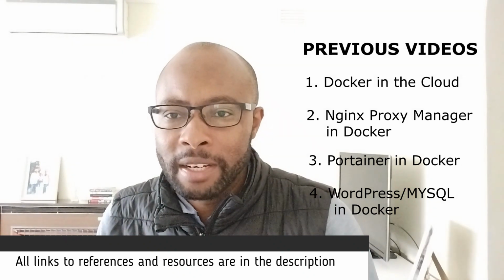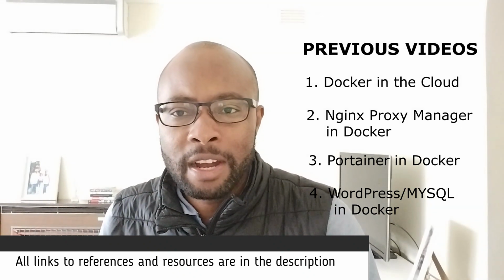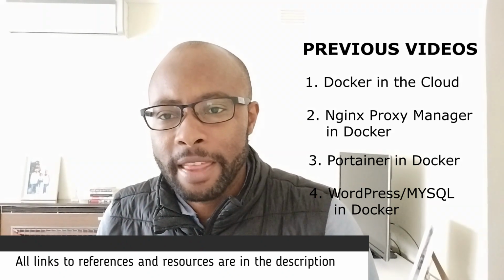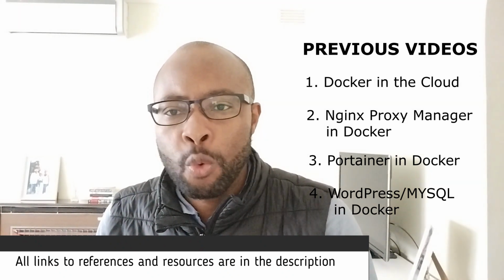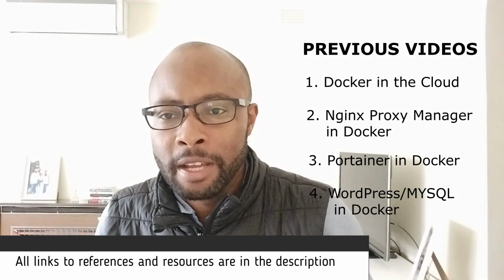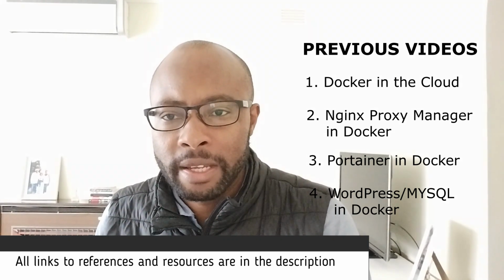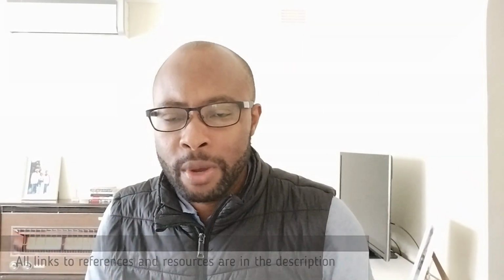And then the fourth one, which helps you understand how you can have 2 containers communicating with each other. In this case, I'm using WordPress and MySQL to show that 2 containers can interact with each other, one being the front end and the other one being the database for the system.